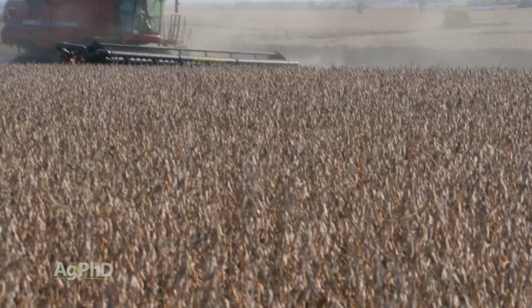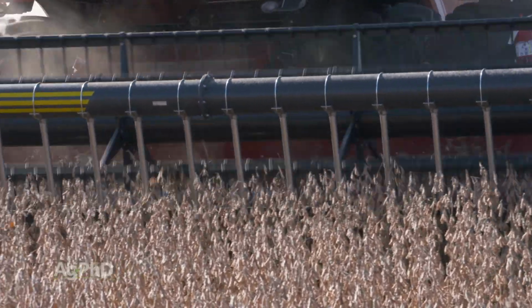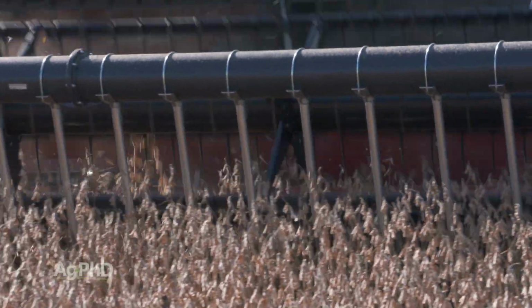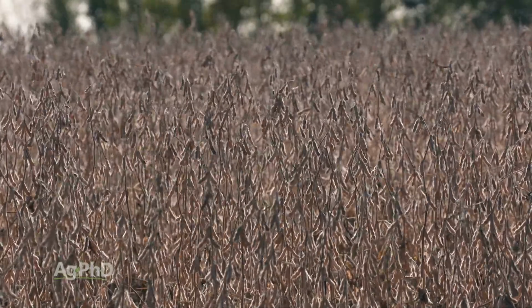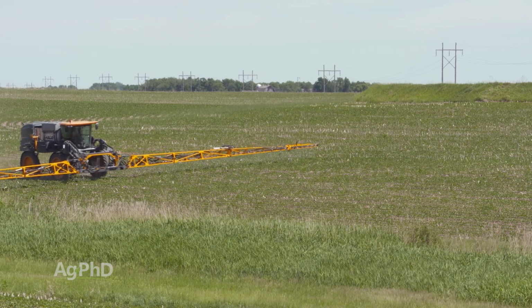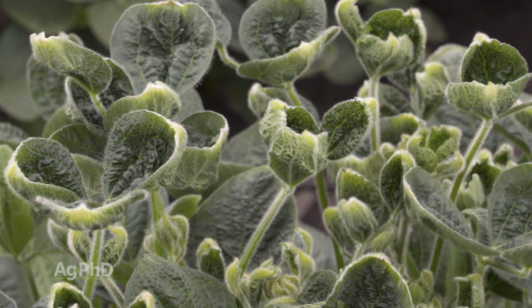All right, switching to soybeans, what I learned is Enlist yields really well. XtendFlex got approved, and we have seen a lot of XtendFlex out there. It looks pretty good, so I'm super excited about both of those traits. I'm not very excited about the whole dicamba thing though, because there was more dicamba drift in my region than I have seen ever before.